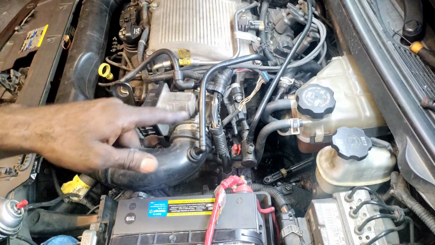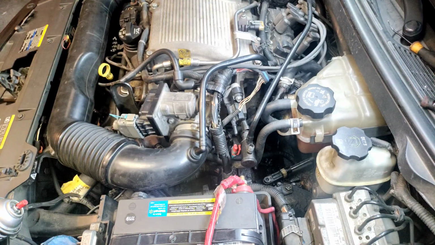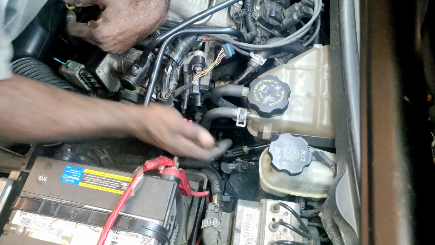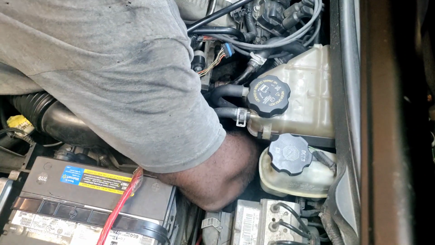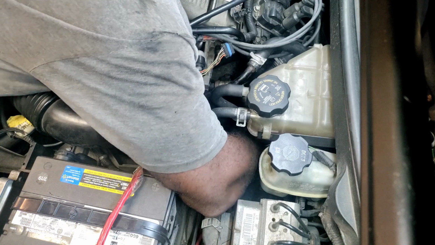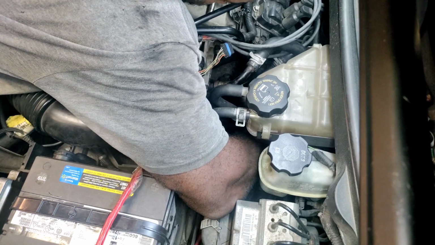So let me get this taken care of, and then check for leaks. So I'm removing the EGR tube, and all the bolts are very loose. Like I said, I know he tried to replace it on his own.